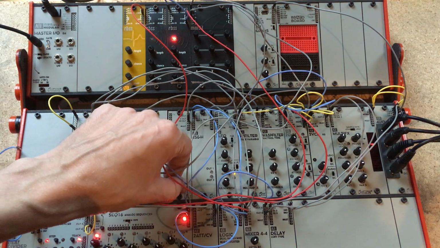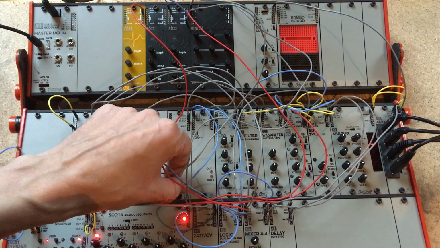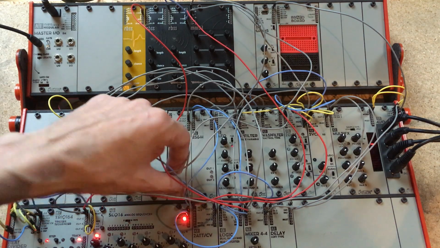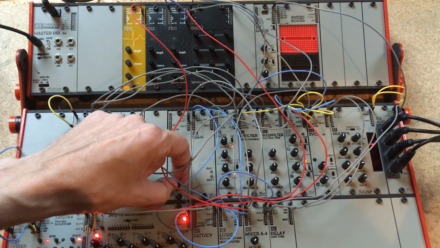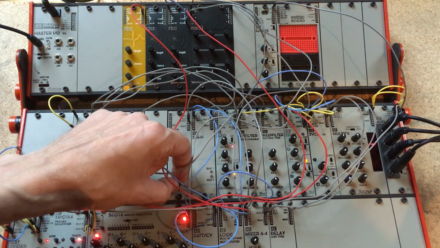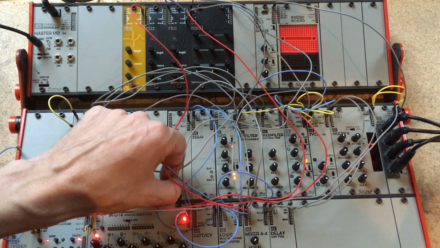But as you can hear, although they're random in time, the clock pulses are uniform in amplitude. And the tone changes quite a lot between fast and slow.